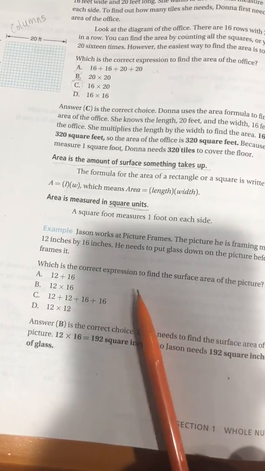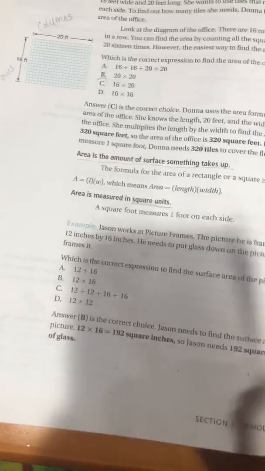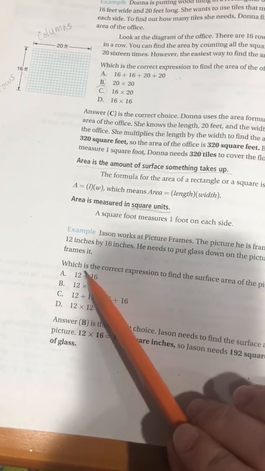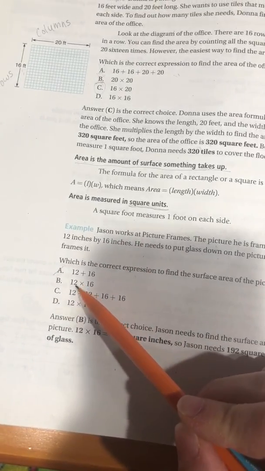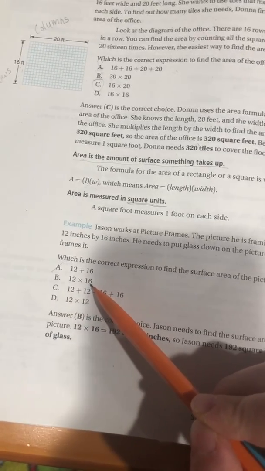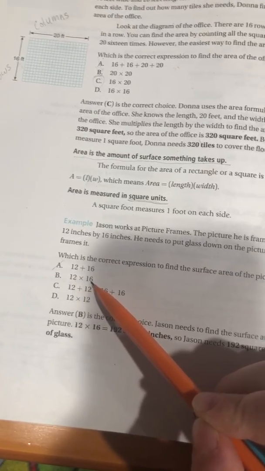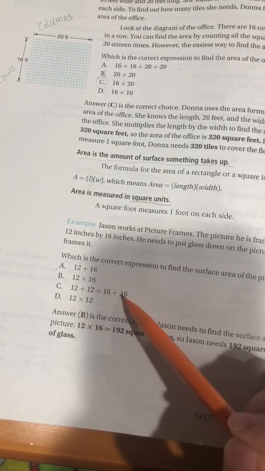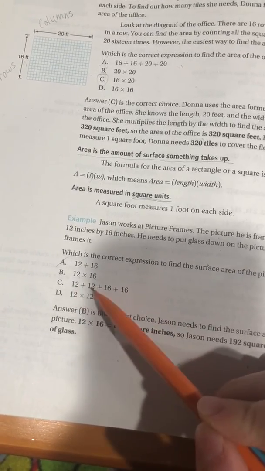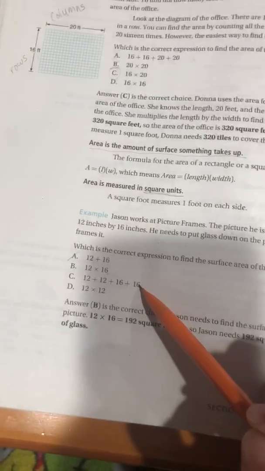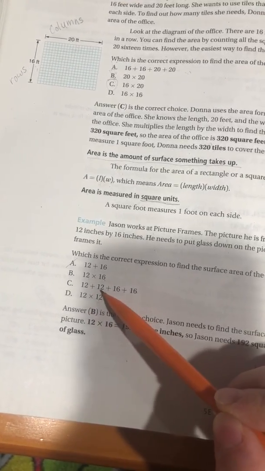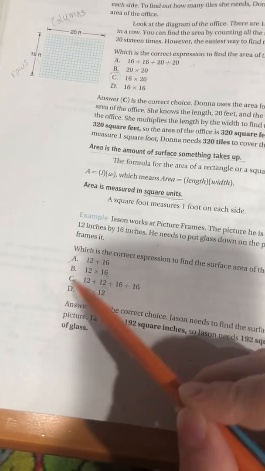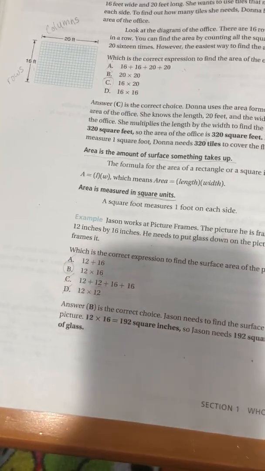So again, we have to ask ourselves, what are the dimensions? What is the length and what is the width? And obviously we know with area we are not adding, so A is wrong. B says 12 times 16, which looks like it's the correct answer. Again, C would be perimeter. When we add up all the sides, remember that is perimeter. And 12 times 12, one of those sides is incorrect. It should be 16, okay? So the answer here is B.